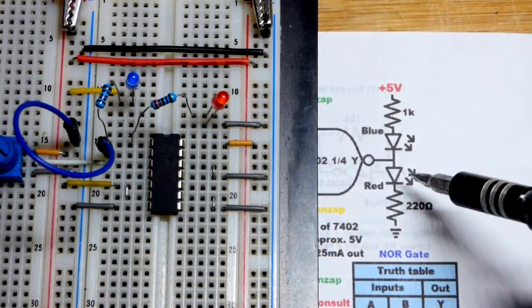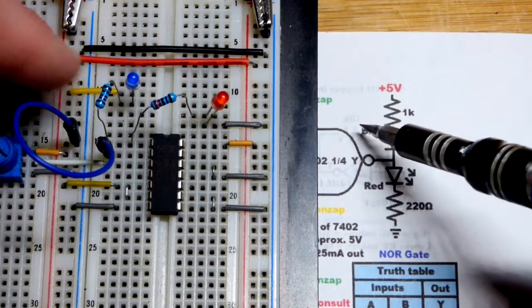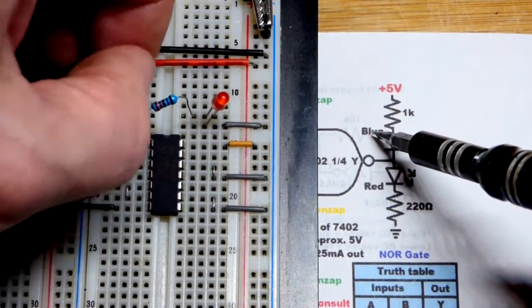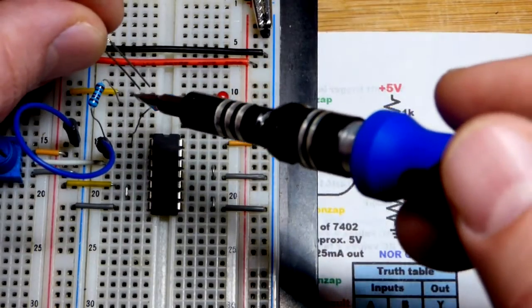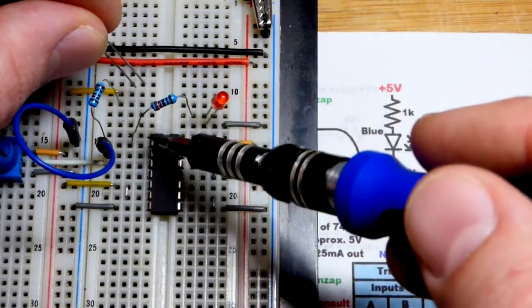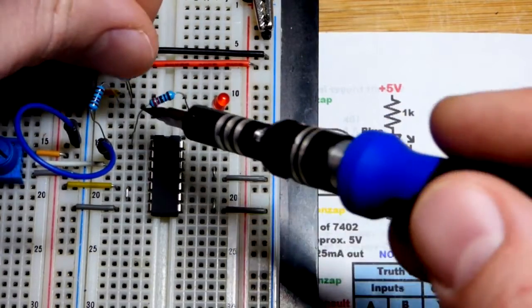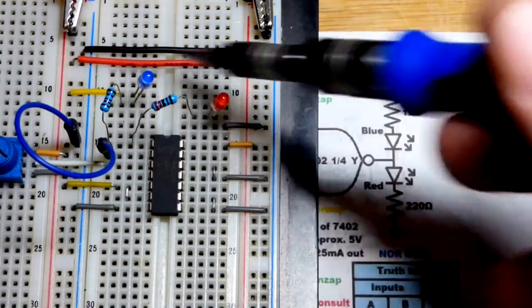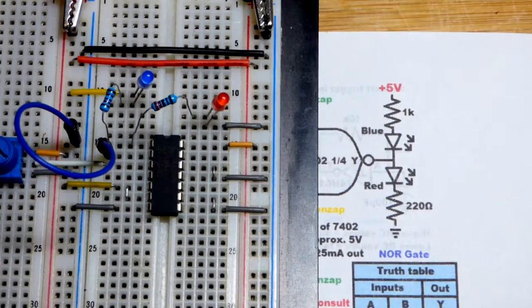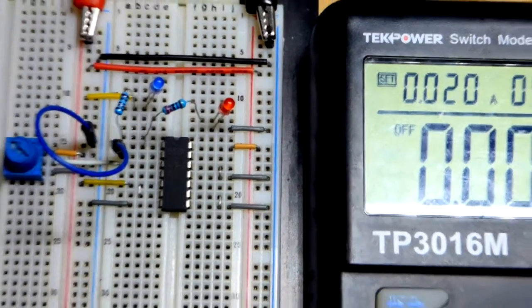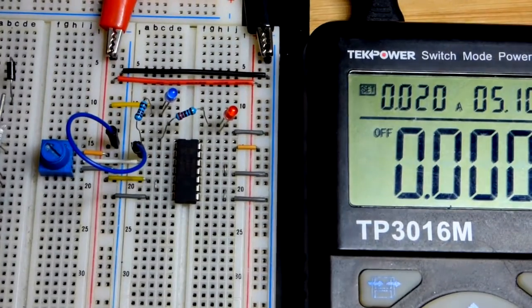I got a jumper going to ground. And then the blue LED, again, the long lead, the anode, needs to be more positive. This is always the case. Short lead, the cathode, more negative, so it'll light up when the output is low, or more negative, down there. So that's the shorter lead to the resistor, longer lead above there. Now we will grab the power supply and pull back and look at how this is working.